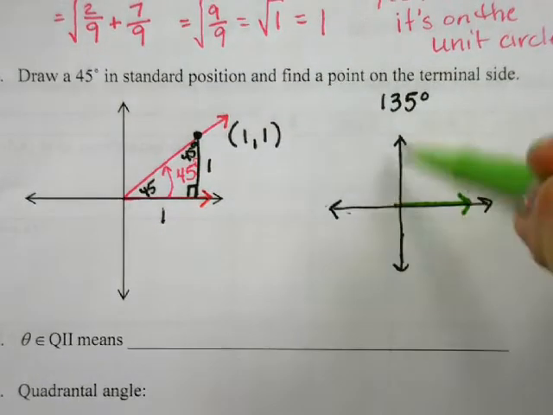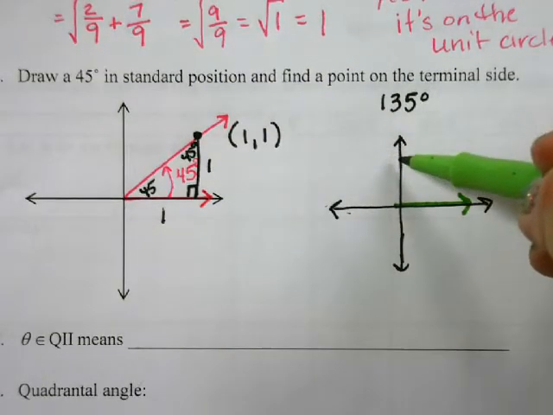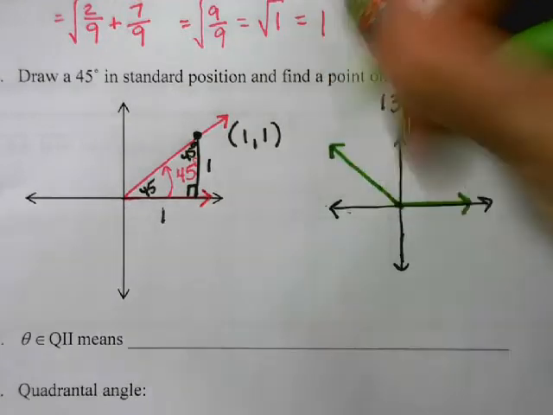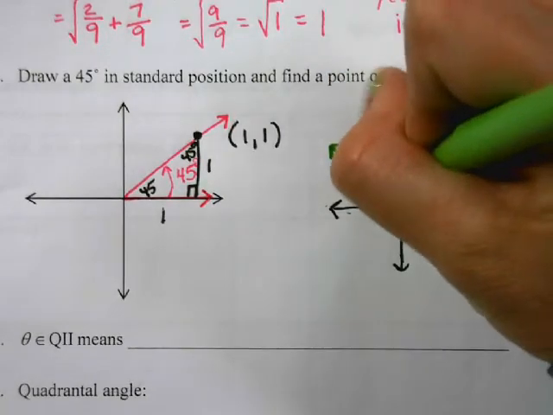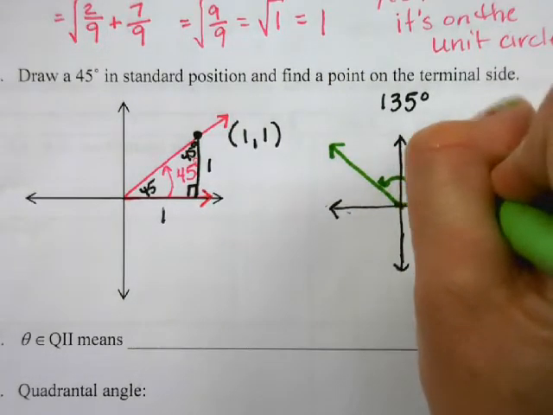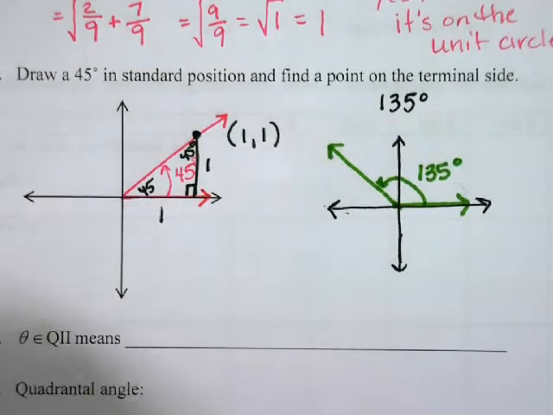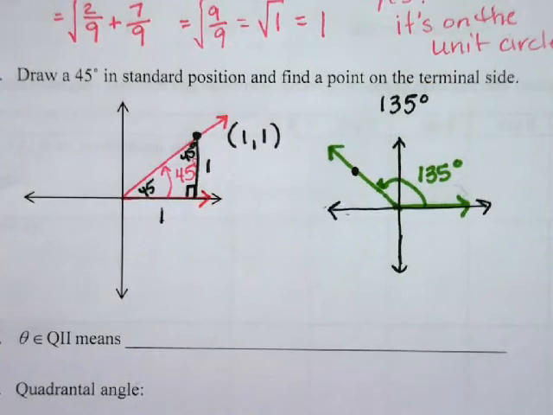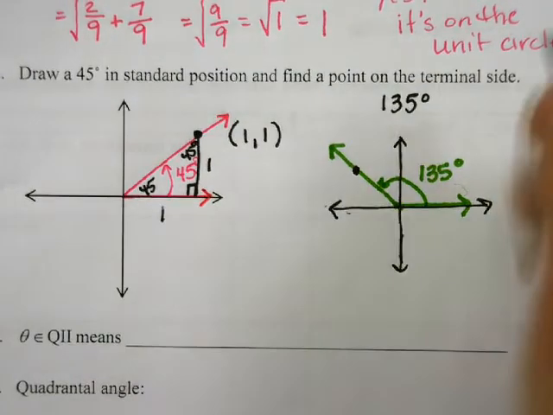Here would be 90. Where would 135 be? Like 45 in quadrant 2. So there's 135 degrees. What's a nice, easy point on that? Negative 1, positive 1.